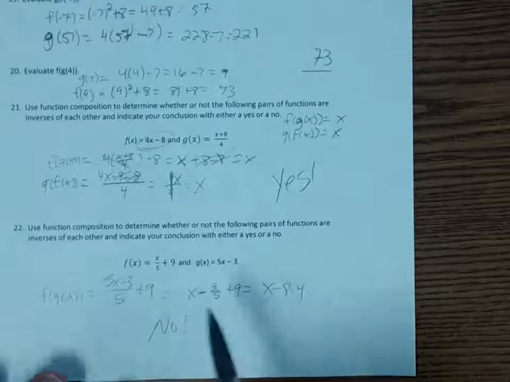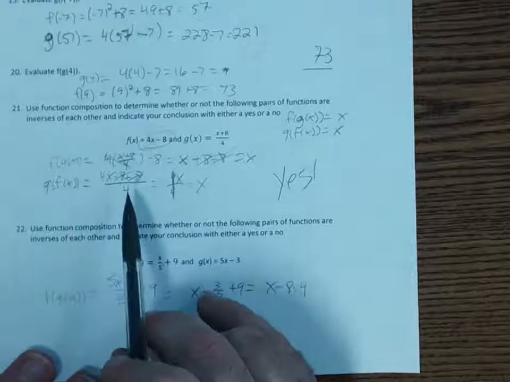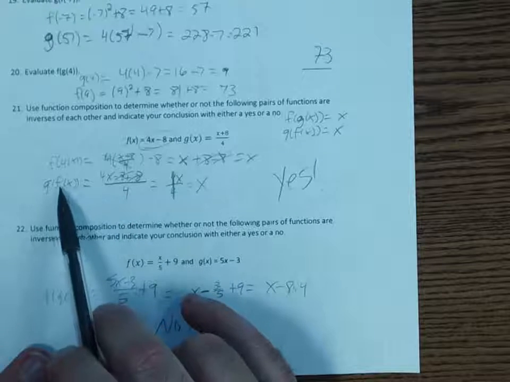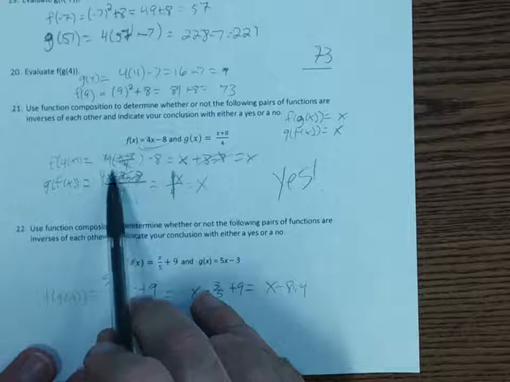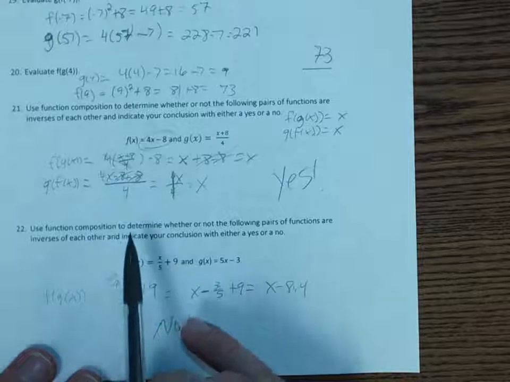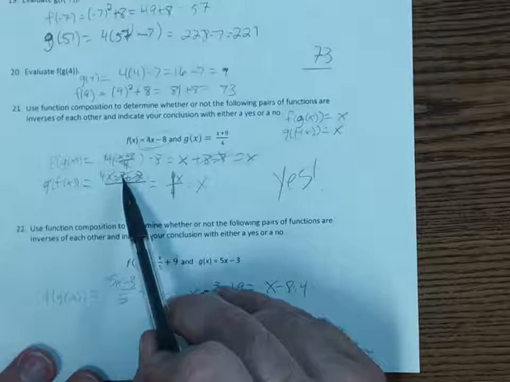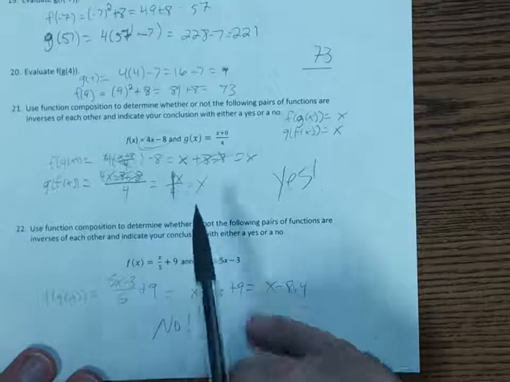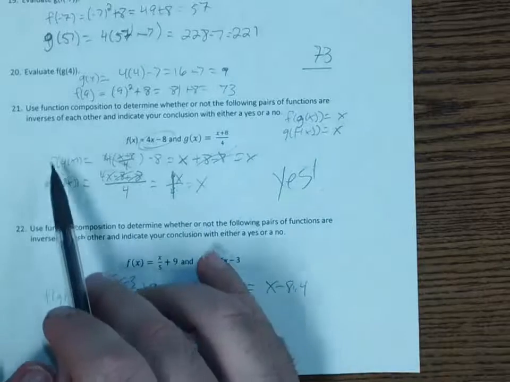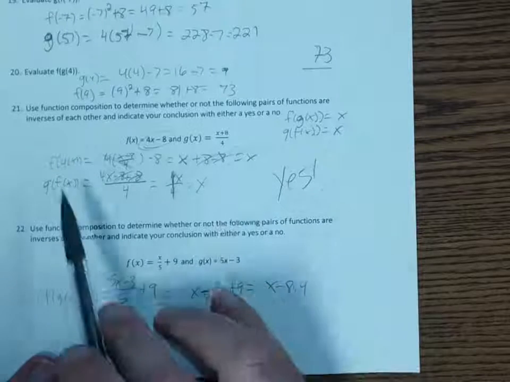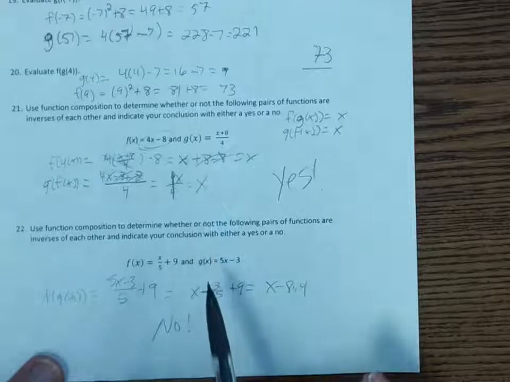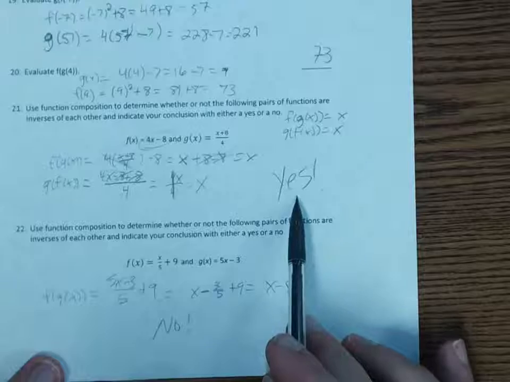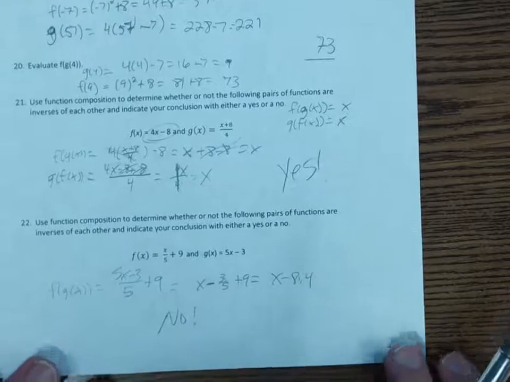Then I worked the other one, g of f of x. I took the g definition and plugged the f definition into it. The 8's canceled and left me with 4x over 4. And 4 over 4 was just 1, so I ended up with x, which means f of g of x equals x, and g of f of x equals x. That means they're inverses. So I wrote a big yes because that's important.